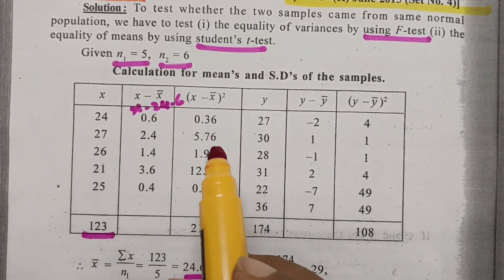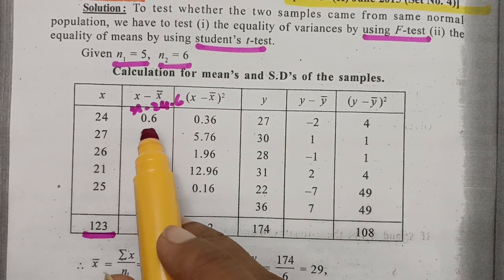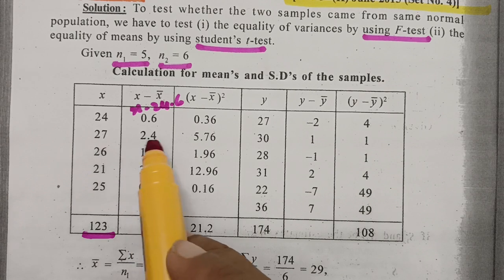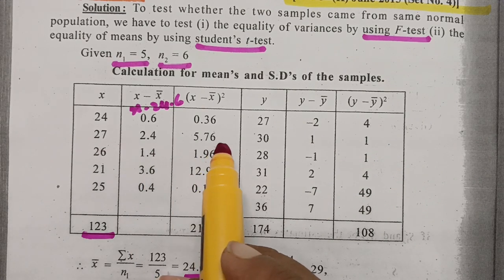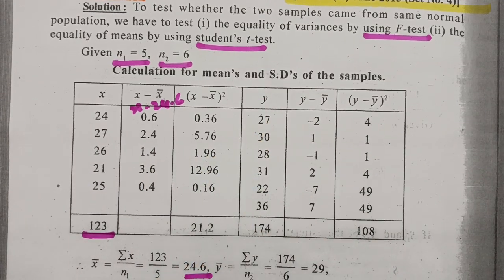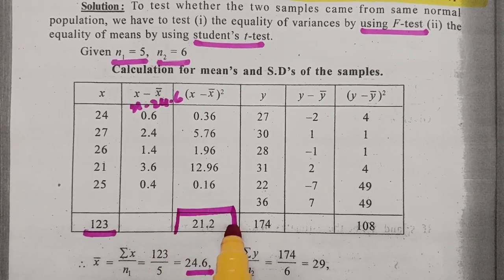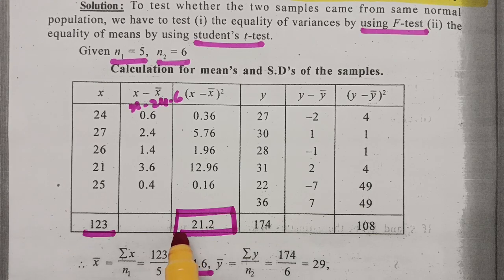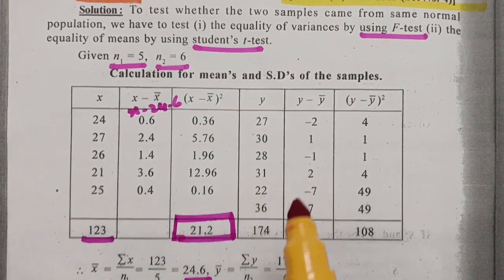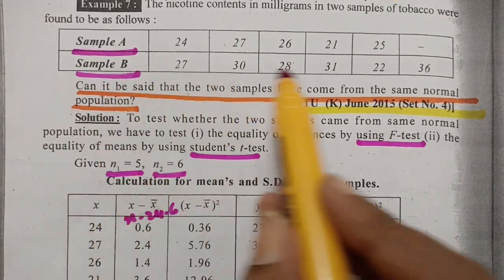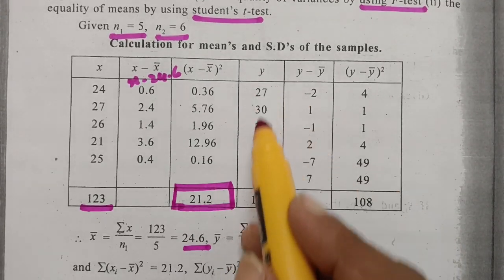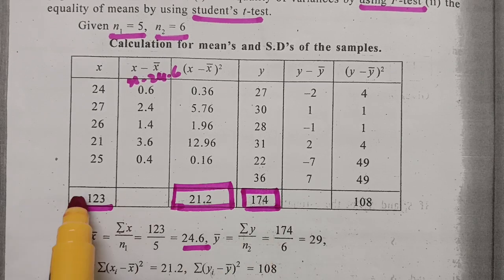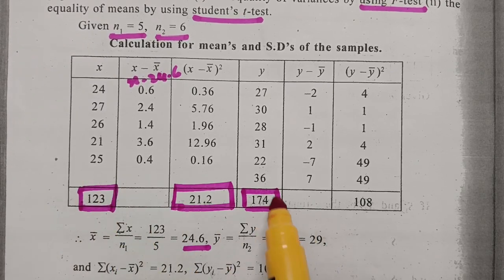You can use your calculator for making squares. That is 0.6 whole square is 0.36, 2.4 square is 5.76, and so on. We have to make an addition, that is 21.2. Sigma x minus x bar whole square is 21.2. Likewise for sample B. These are all the y values. We post them in column 4 and make an addition, that is 174.